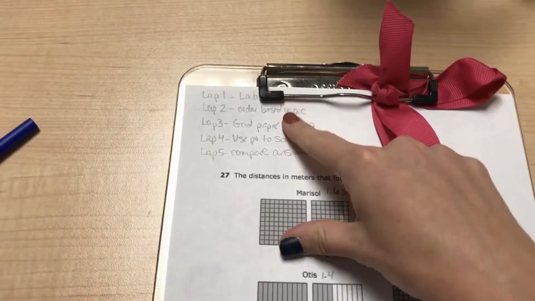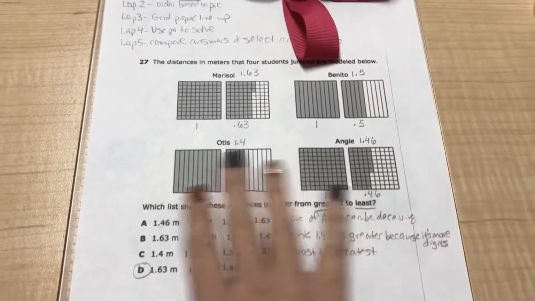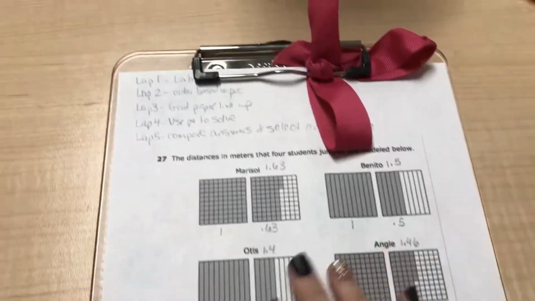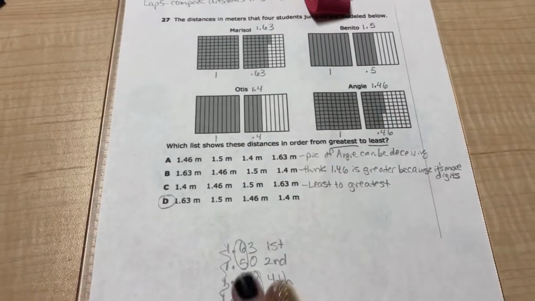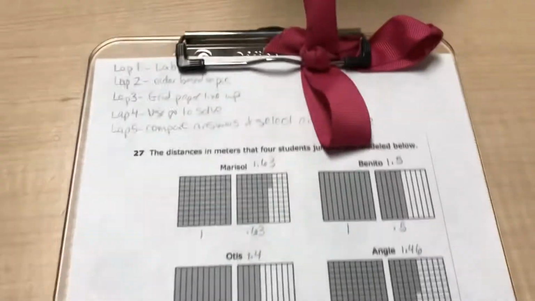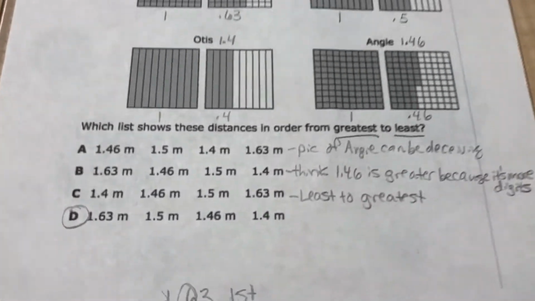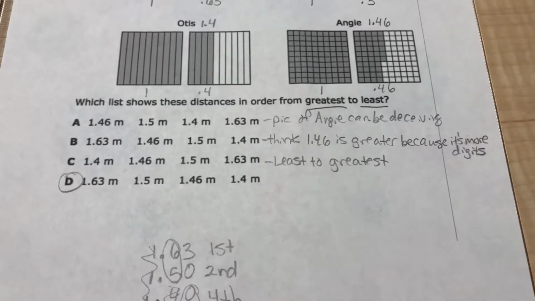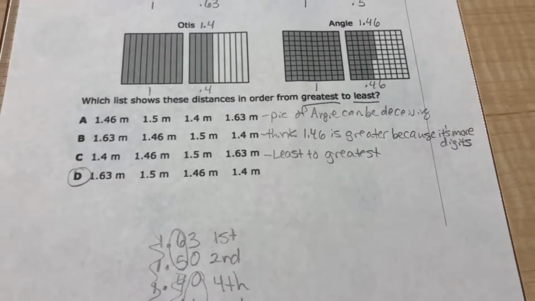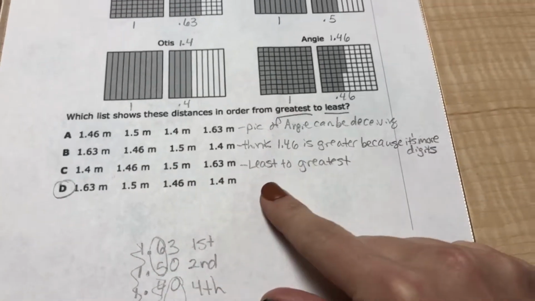I have all of my laps written down, ready to go. I have done all the laps myself that I can do. I didn't do it on grid paper just because I wanted it all on one sheet, but one of the laps is using grid paper. I did that without it, but I've still lined up my decimals. But I've done everything there. And then I've also gone through each answer choice to see what misconceptions happened if they chose A, B, or C, since D is my correct answer.